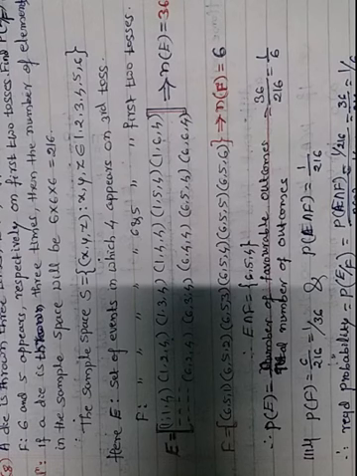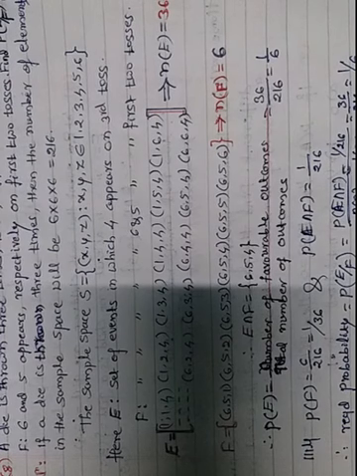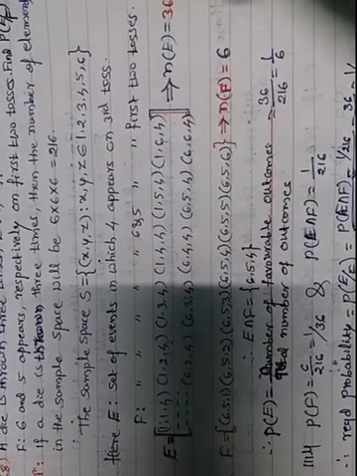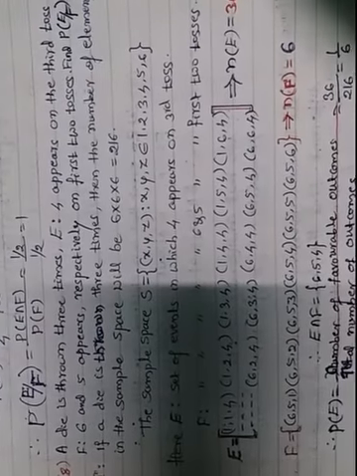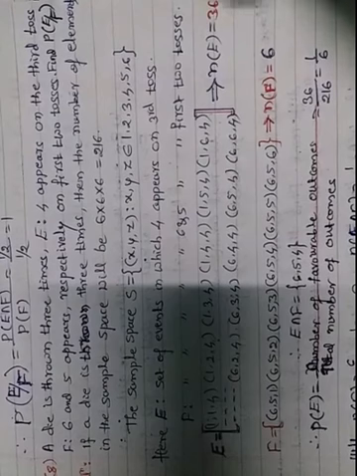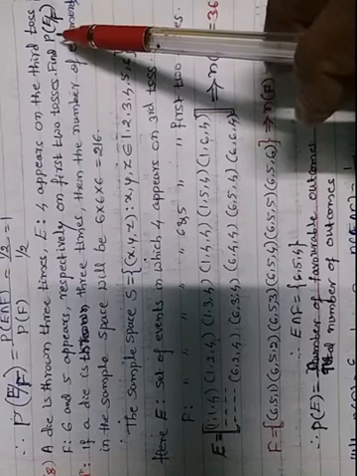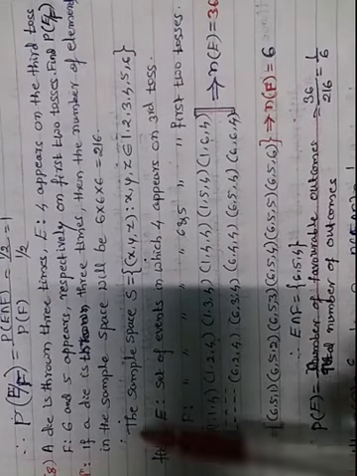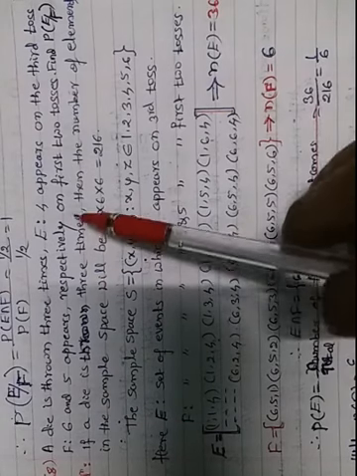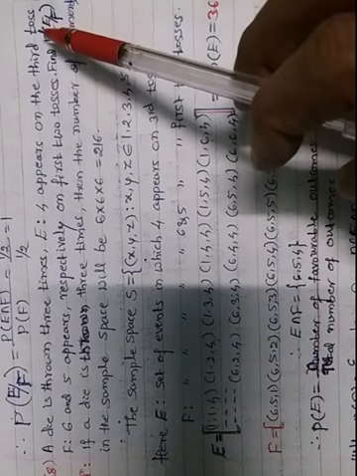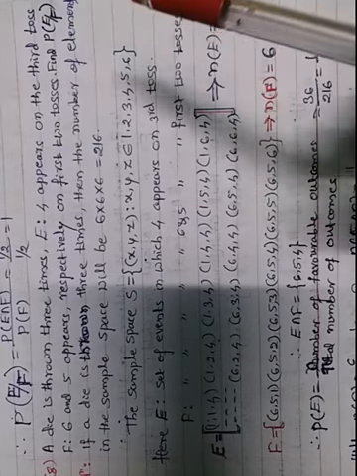Only thing, in the last class I dictated the question carrying 5 marks, the 8th question. The question states that a die is thrown 3 times. E is an event: 4 appears on the third toss. F is another event: 6 and 5 appear respectively on the first 2 tosses. Find the probability of E by F, conditional probability.